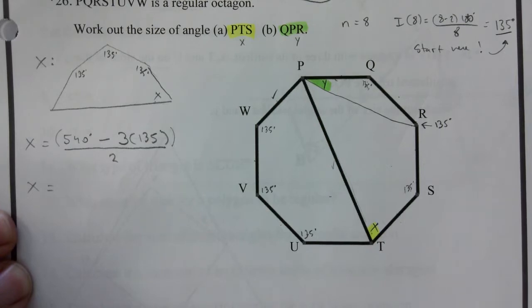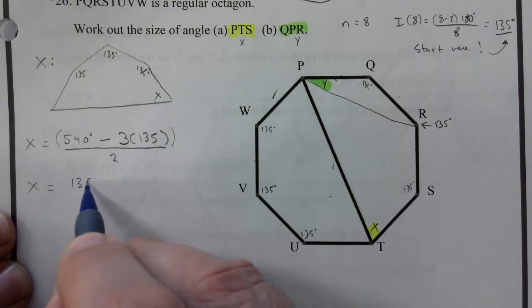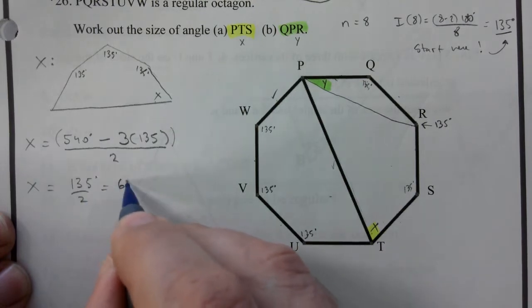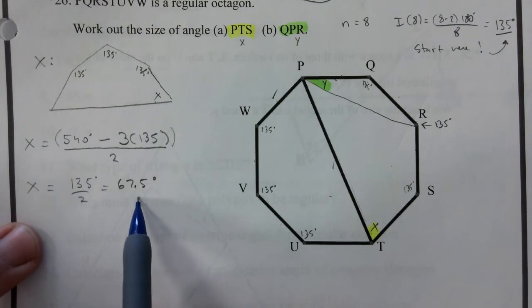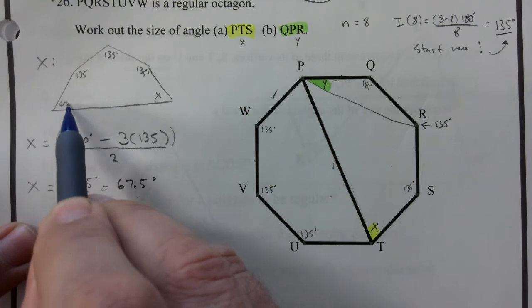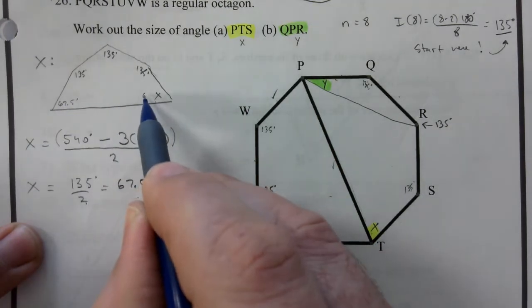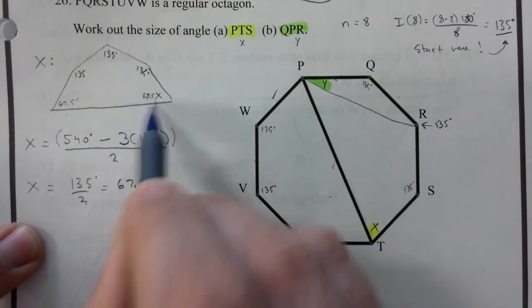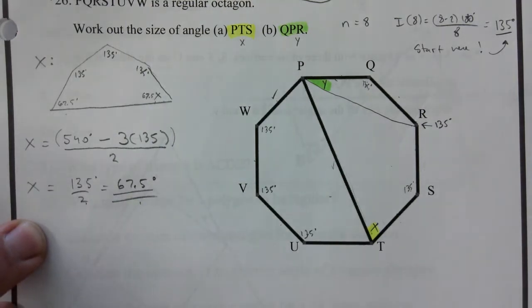I believe this one was actually on the quiz, right? No. So this is 135 exactly divided by 2. That's 67.5 degrees. So you just found that this is 67.5 and this is 67.5. That's why you're splitting it in half, because both of these are 67.5. But x is nonetheless 67.5. So you found that, that's done. Okay.